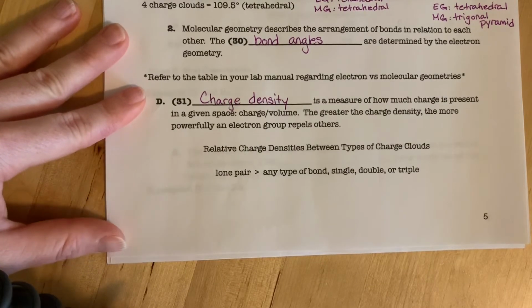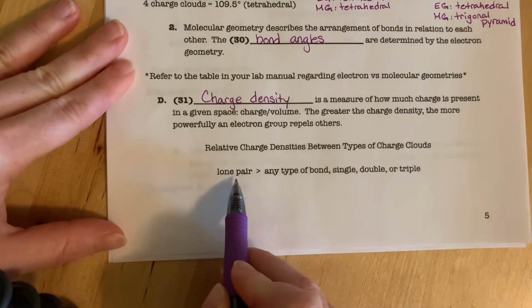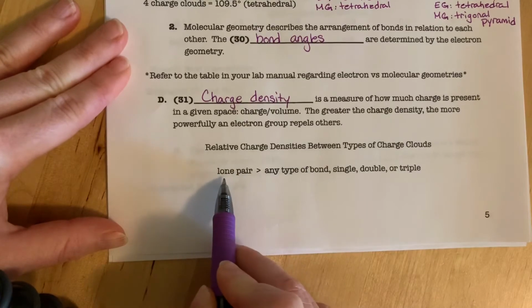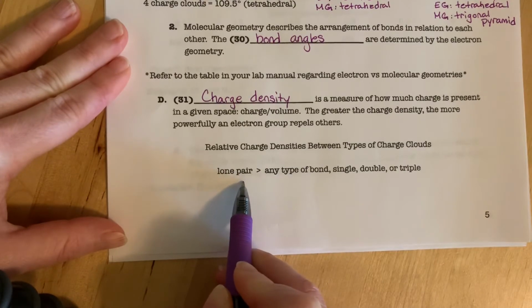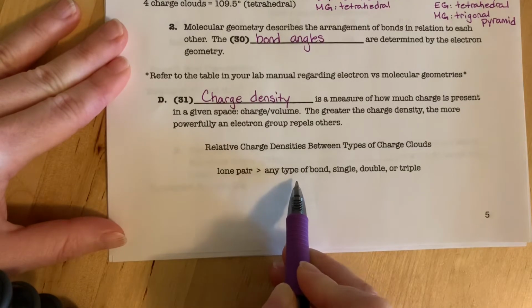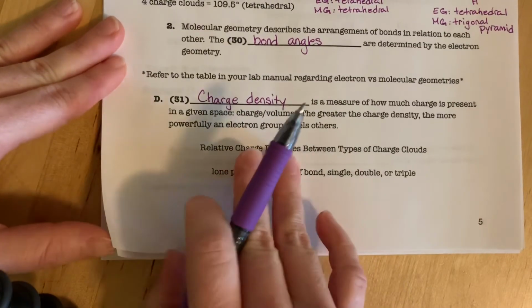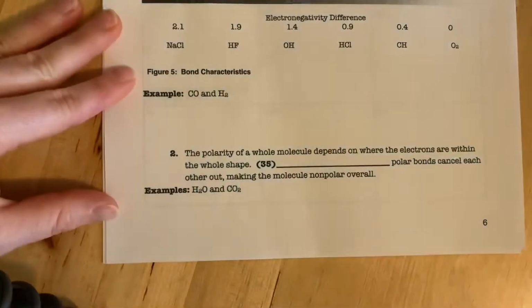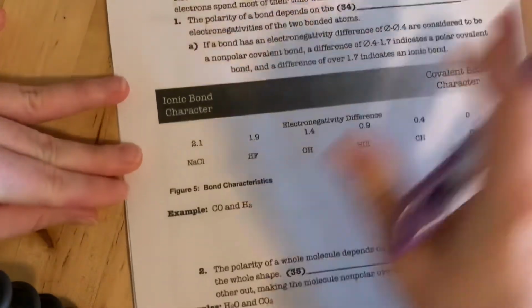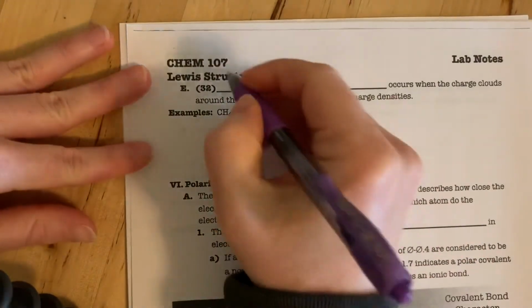So the smaller that charge cloud, the more charge dense it is. So a lone pair contains 2 electrons and is super tiny. It is far more charge dense than any type of bond, single, double, or triple. Those bonds are stretched out. Right, so what that causes is bond angle distortion.